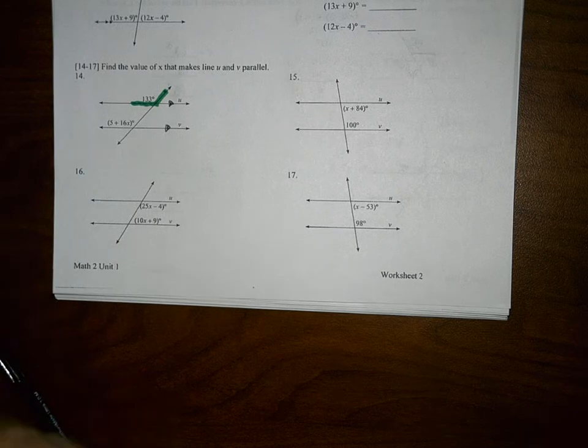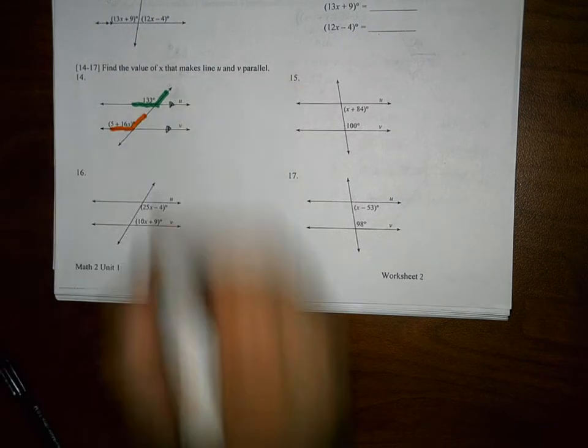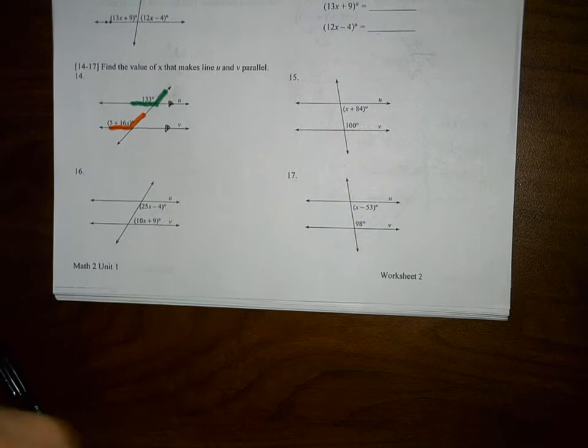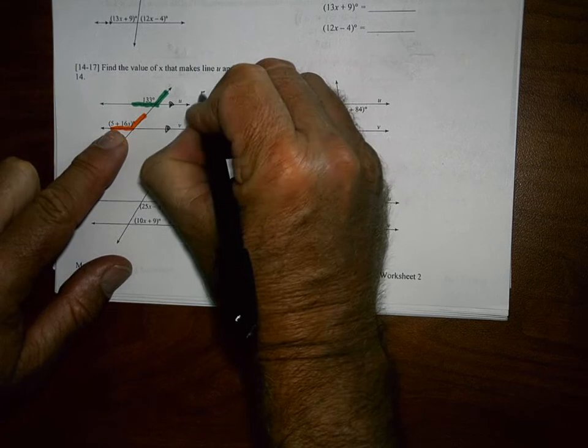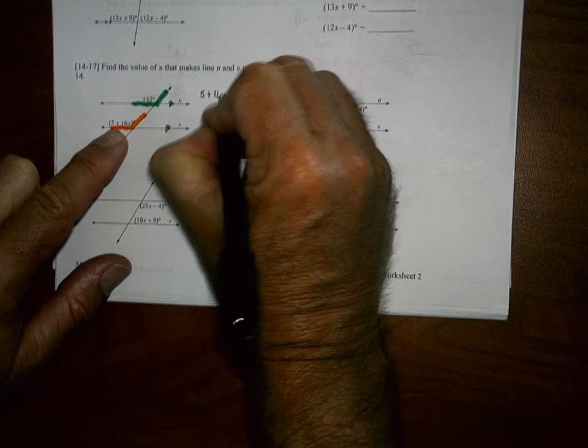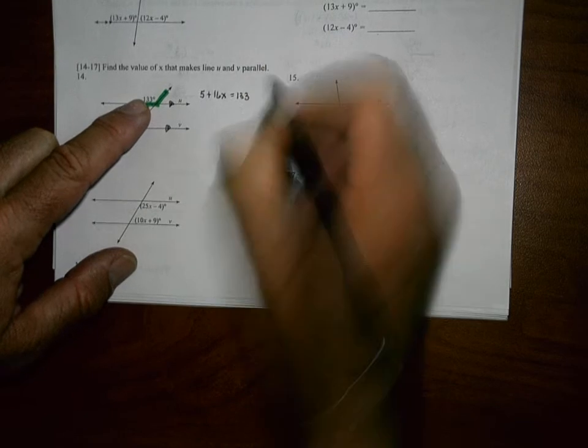And the angle that's represented by the expression 5 plus 16x. Well, if you notice, those are corresponding angles. So if the lines are parallel, that means that those two angles are equal to each other. So that means that the 5 plus 16x angle has to be equal to the 133 angle. And this would only be true if they're parallel.